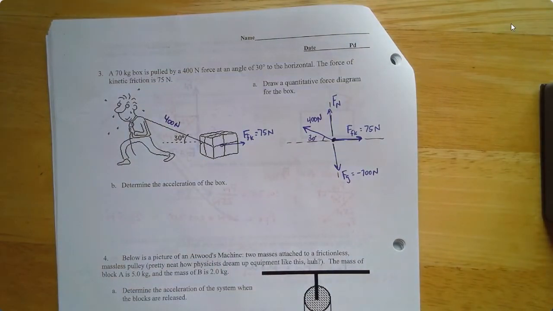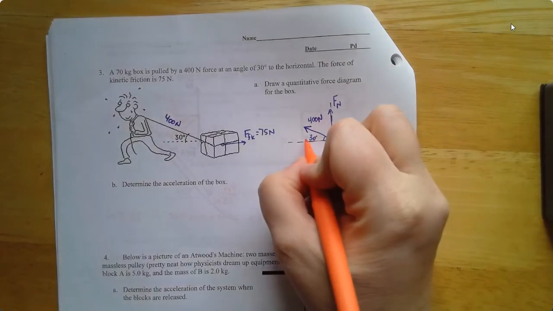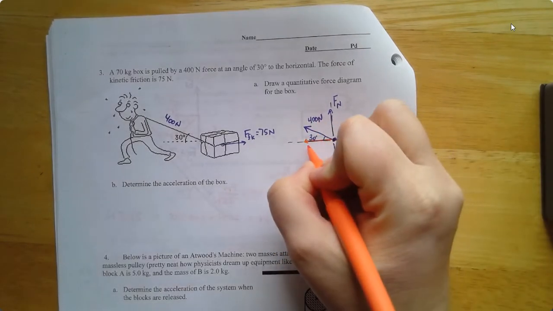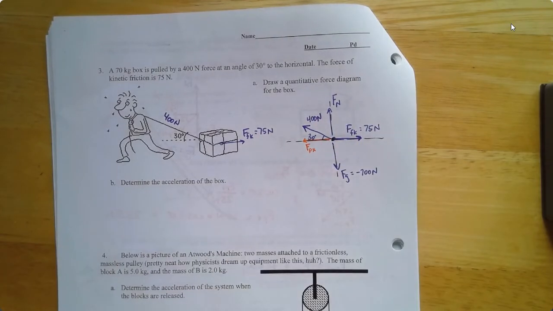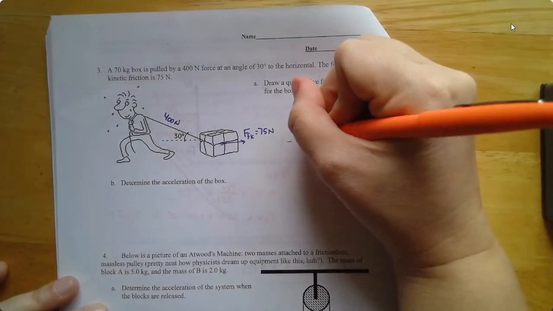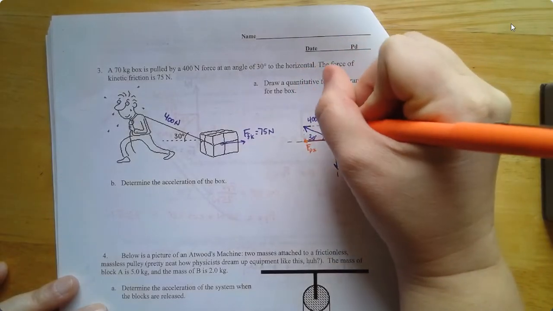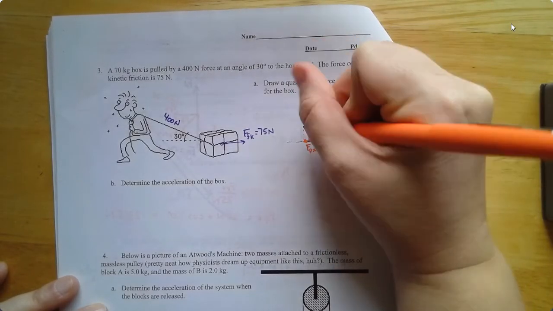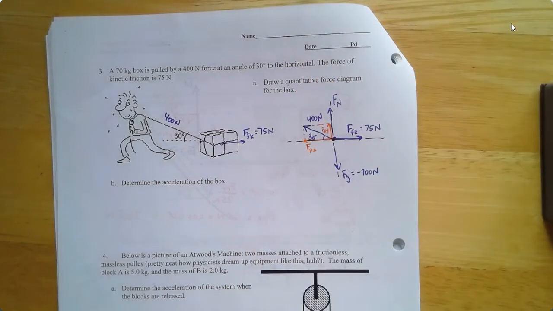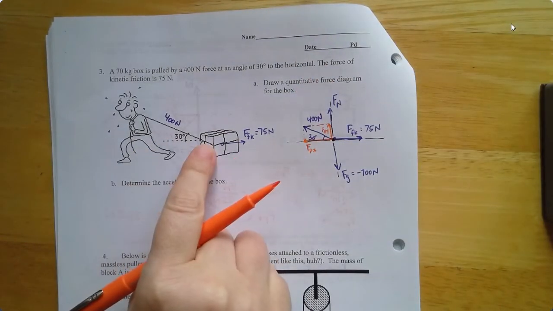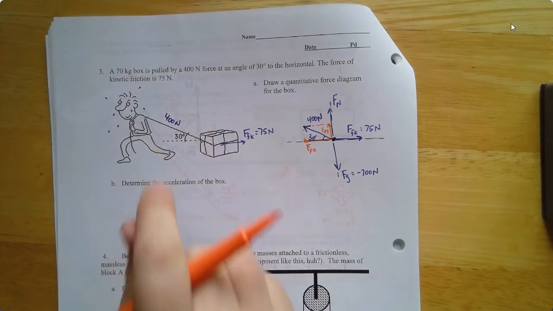And so to figure out some of this stuff, we're going to need to figure out the component forces that are going on. So we need to know what this component is. This is the force of my pull in the horizontal direction, so I labeled it FPX. If I imagine that that's a rectangle, my FPY is going to be over here. So that's my vertical component of the pull. So when this person is pulling on the box with the rope, they're pulling both up and to the side.